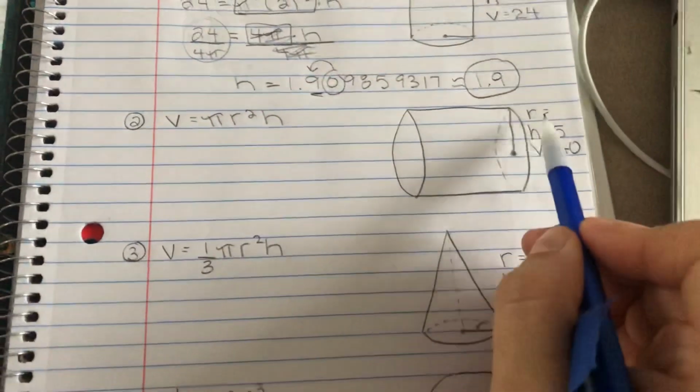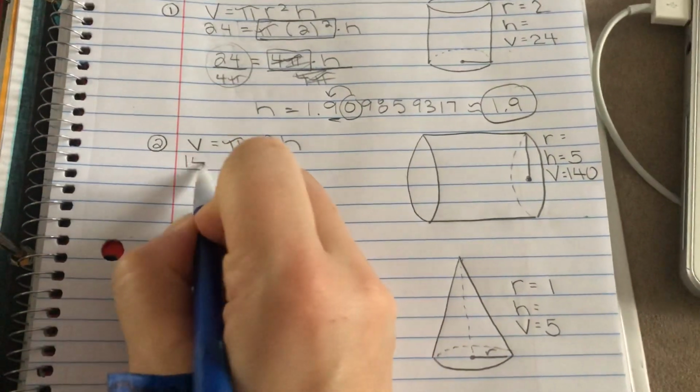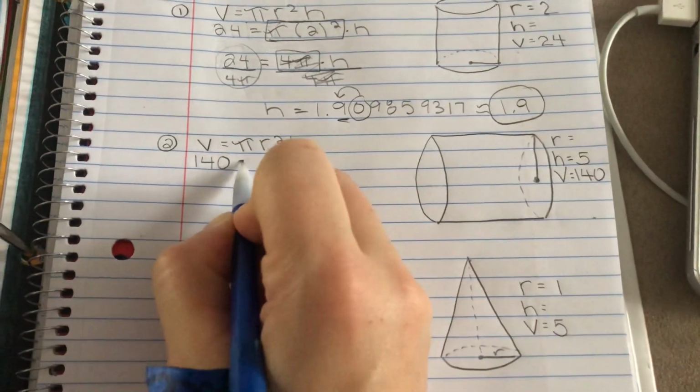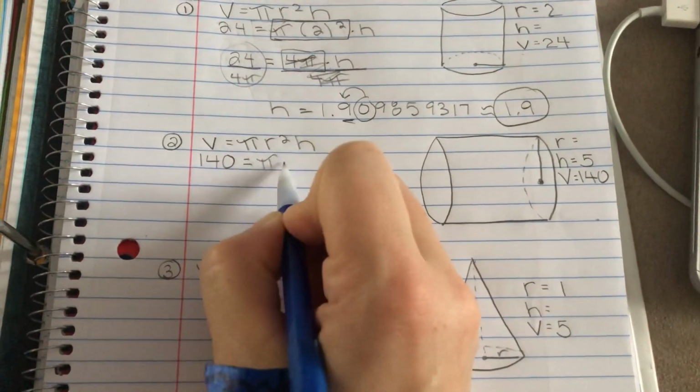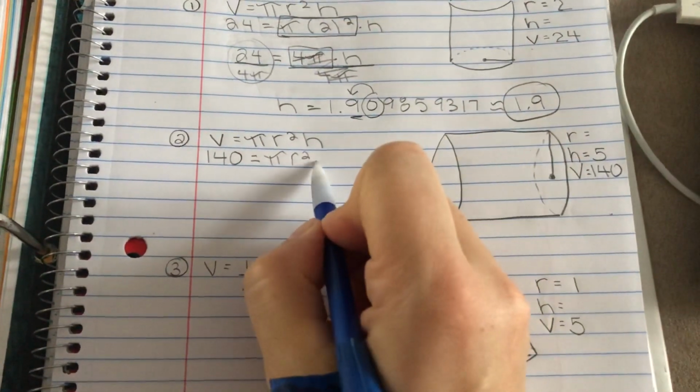All right, let's look at number 2. I have no radius, I have a height, I have a volume. So I'm gonna plug in what I know. I have 140 equals pi times my radius squared times my height, which is 5.